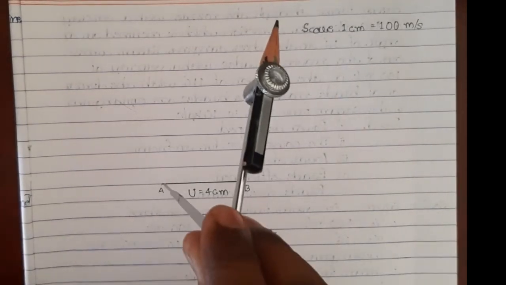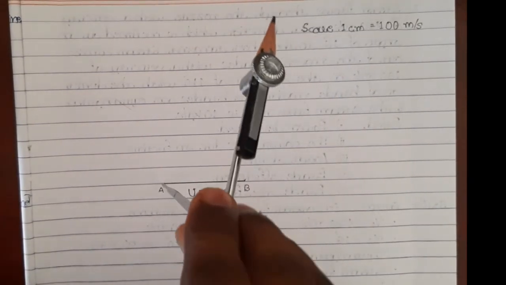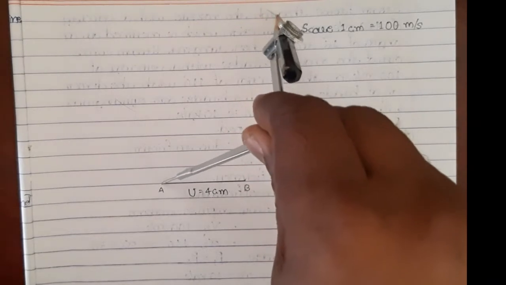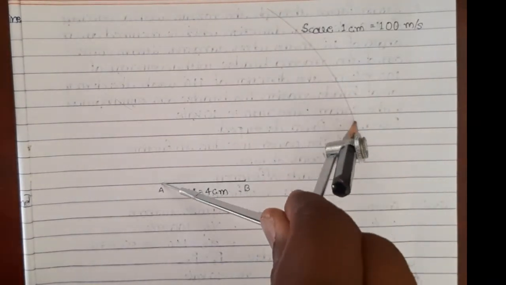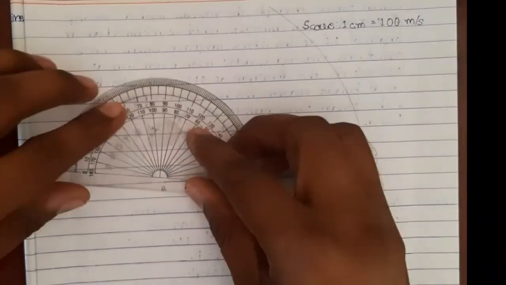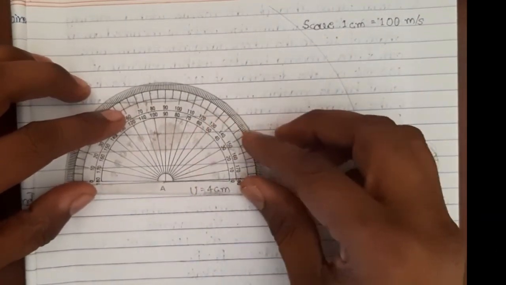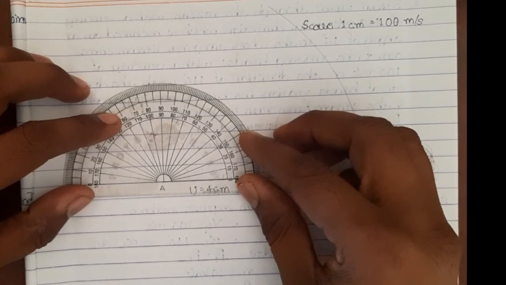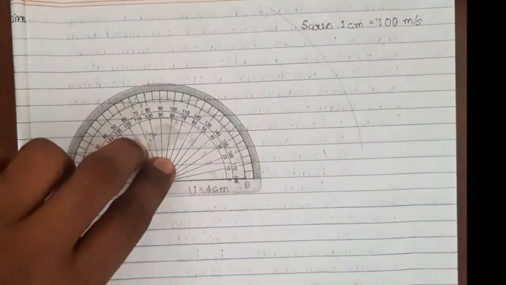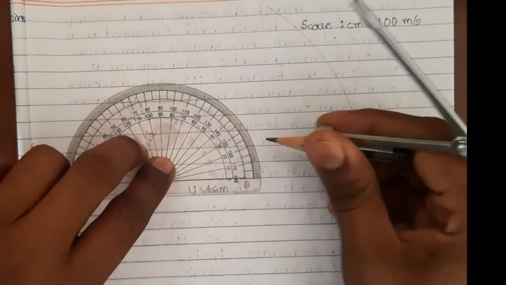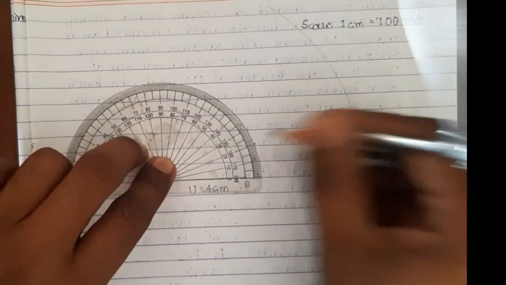So first let me draw an arc for 10 centimeter length, right? Because 1000 meter per second becomes 10 centimeter. So let me draw an arc, and also let me cut this line at an angle 20 degree with the blade speed line. So from this point let me choose 20 degree, which comes up at about this point.